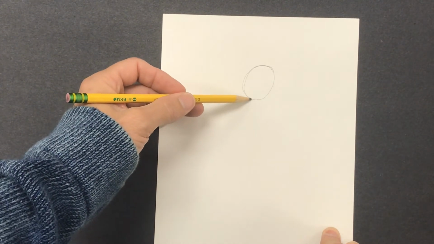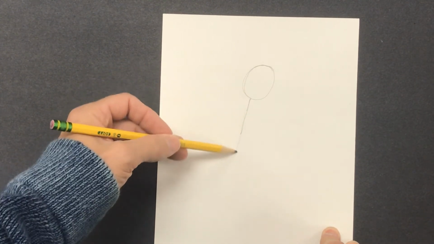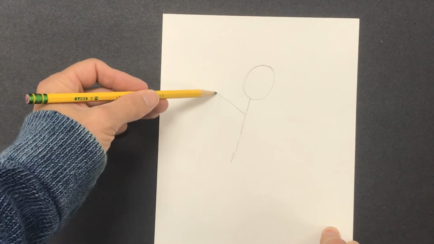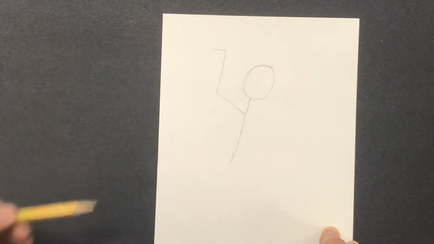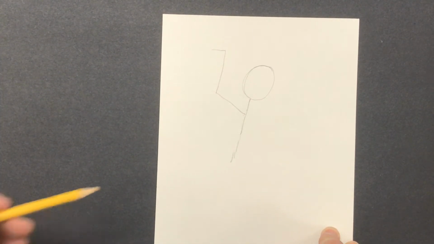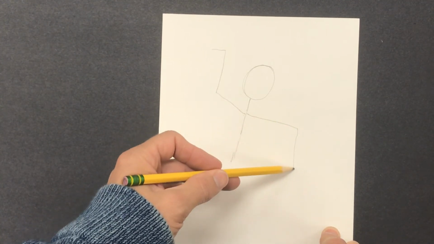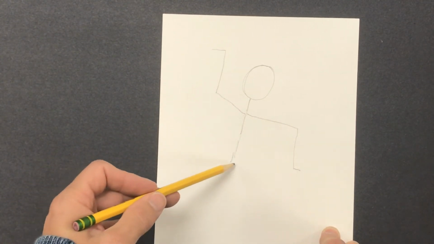Then I'm going to do a line for their body. So you'll notice, well, this looks like a stick figure. Mr. Bazin doesn't usually draw people like they're stick figures, but that's why it's the sketch. The sketch is just my plan, so I'm drawing very lightly because I might want to change something and I might not want people to see what I'm doing yet.